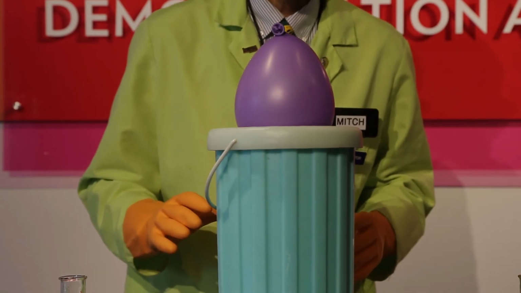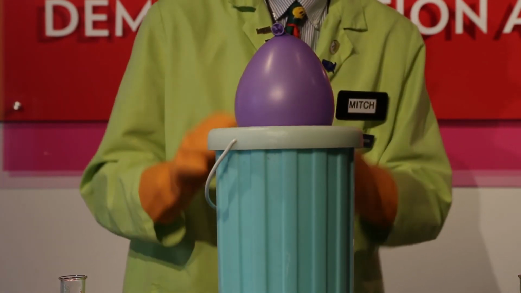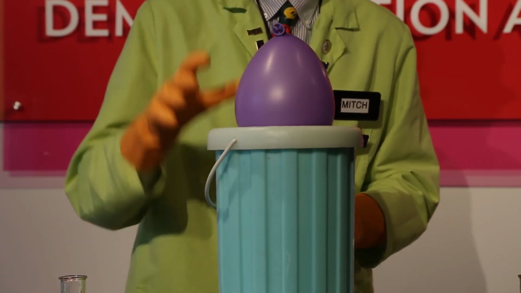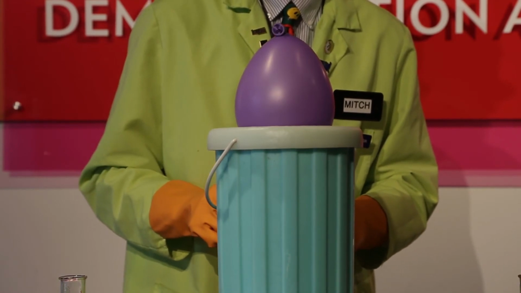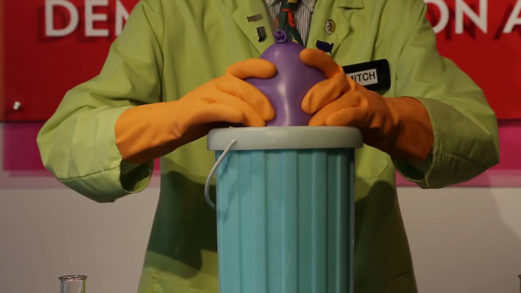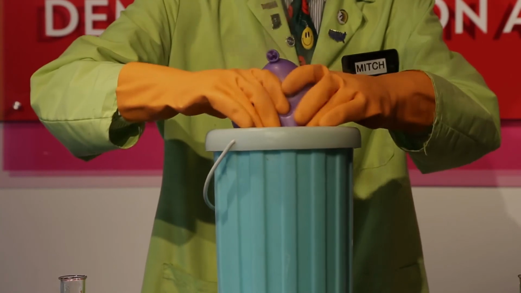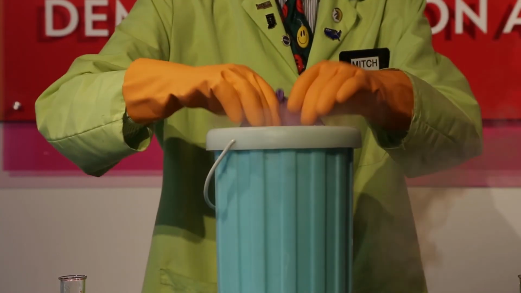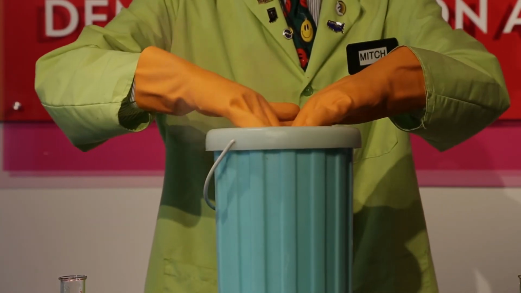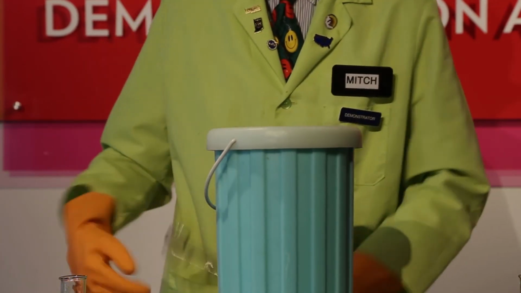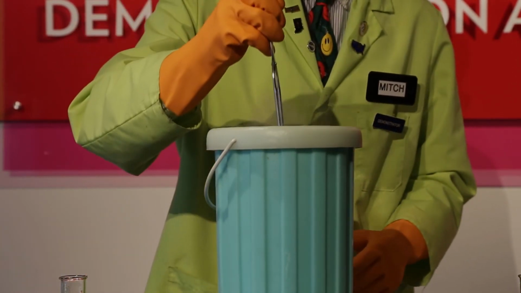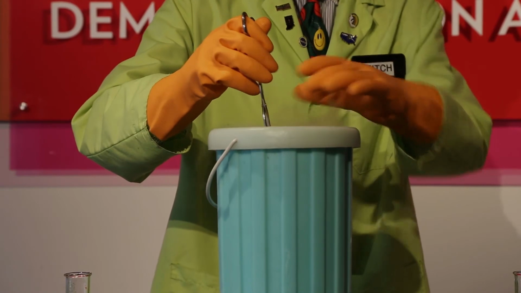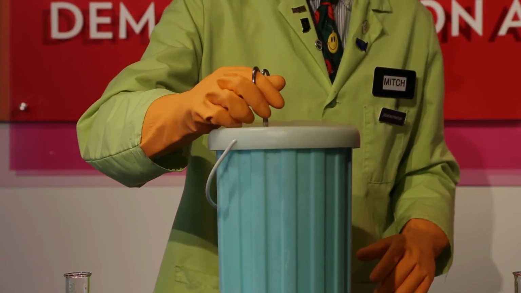But what would happen if I were to chill the air inside of the balloon using this super cold material inside? Let's see. Somehow I managed to get the balloon inside, and I'm going to put it a little further inside using these forceps.